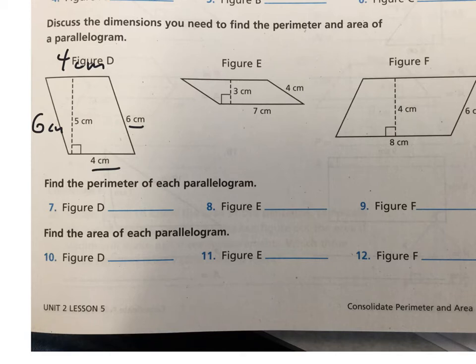Okay, so I want you to work on your own. Find the perimeter of each of the parallelograms, adding all 4 sides together. And then when you're done with that, identify the base and the height for all 3, and find the area of each parallelogram. Pause your video and do that now. All right, let's see how you did here.